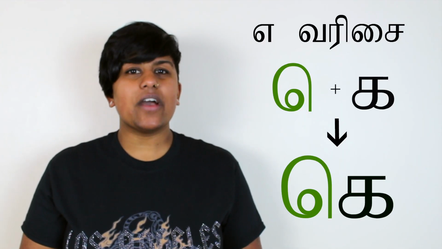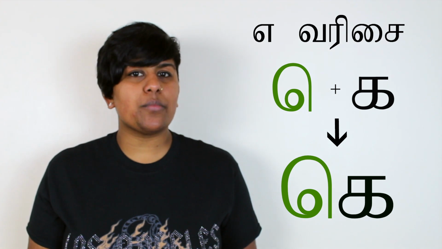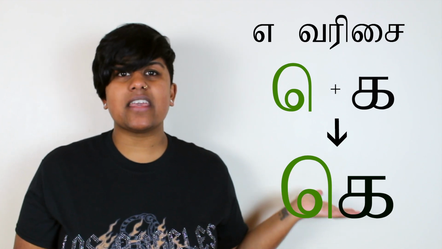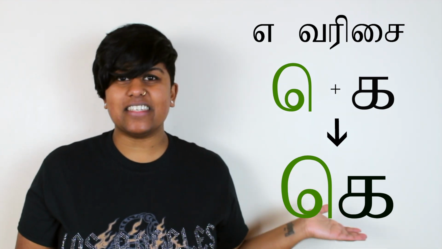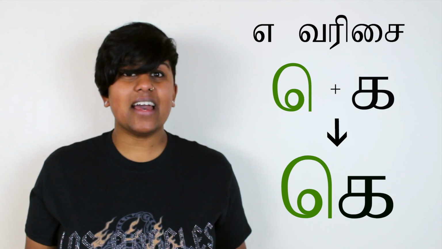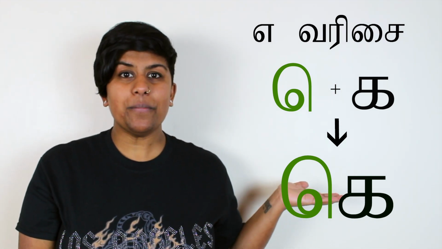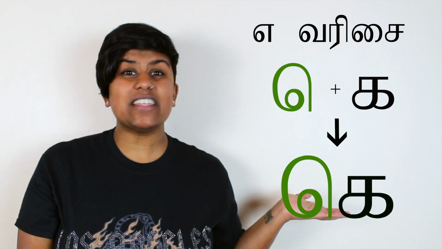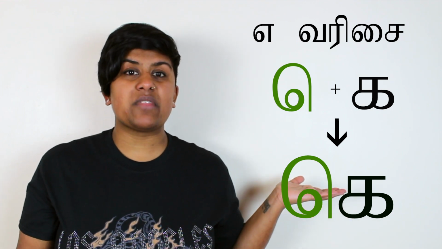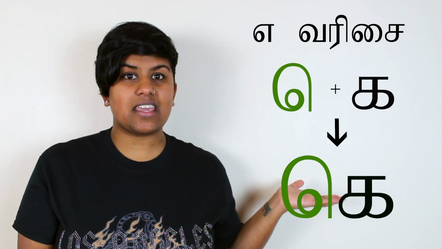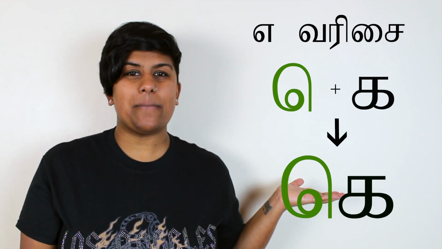Next up is e. For e, you add an ottogombo on the left side of the stem letter. So you write the ottogombo first and then add the stem letter to make any e sounding compound letters. Ke, me, ye, te. They all have this symbol in front of them, which is ottogombo. Now, on its own, it has no value. It's not a letter, but you add this symbol to make the e sounding compound letters.